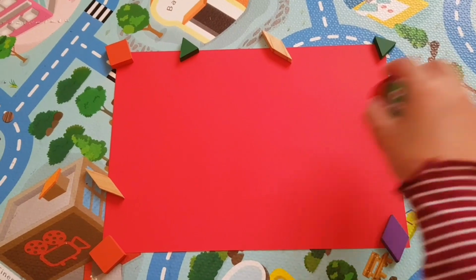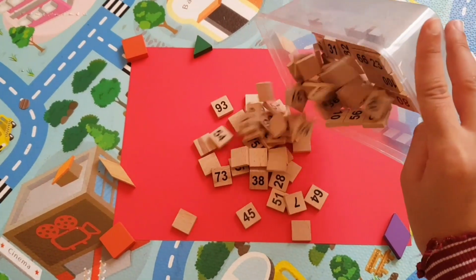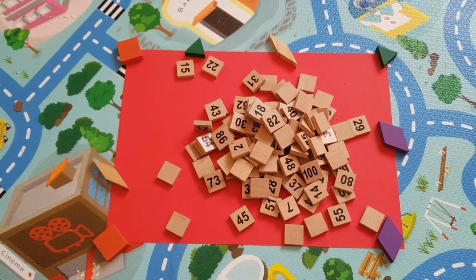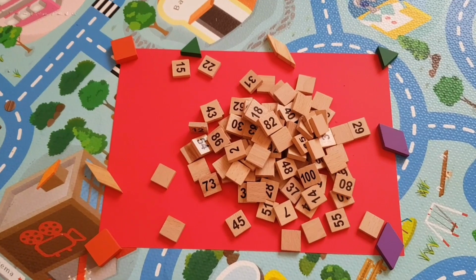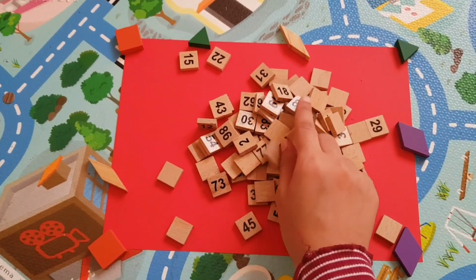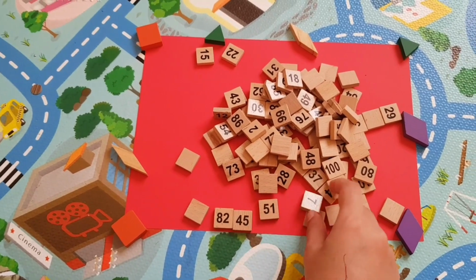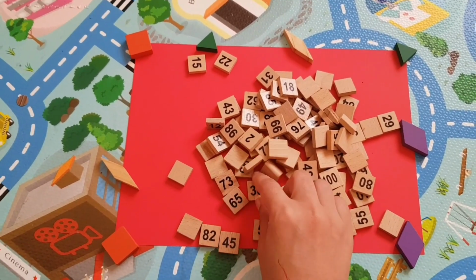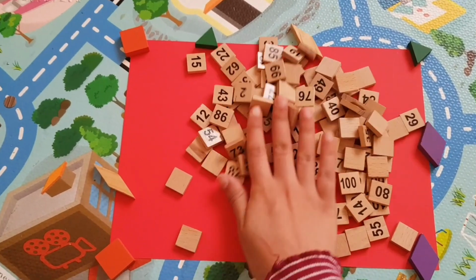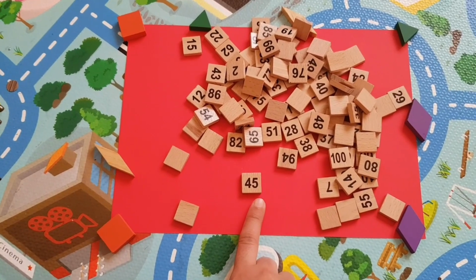But then we have a problem. We have lots of numbers. How to figure out if it's an even or an odd number when we see two digits? Two, so big numbers. What we are going to do is we will look at the last number, the number on the ones place.